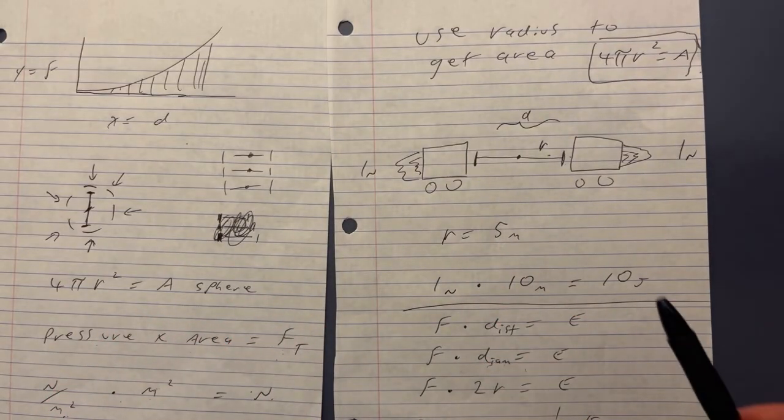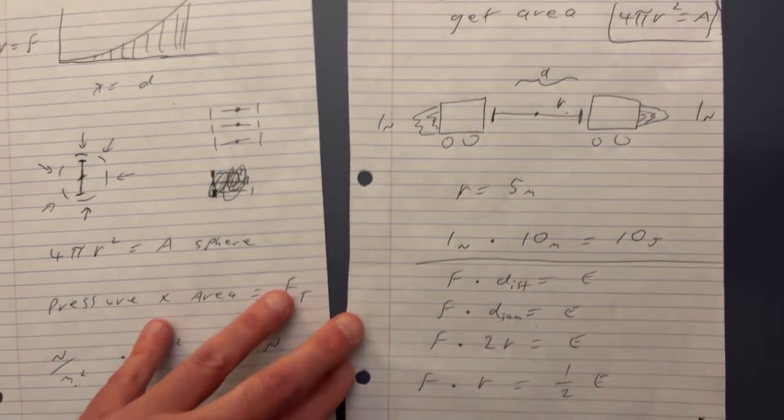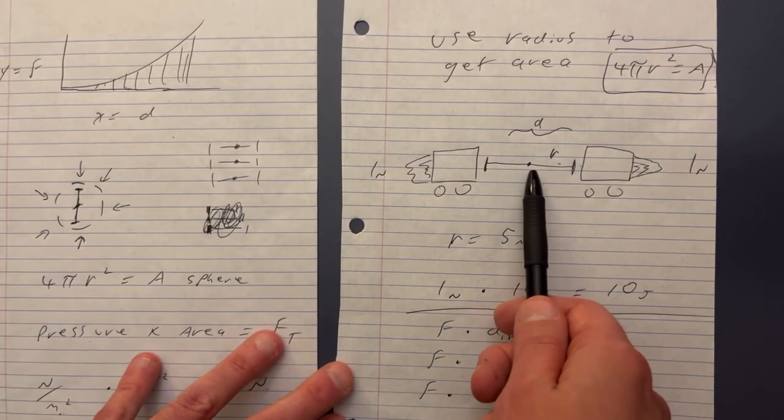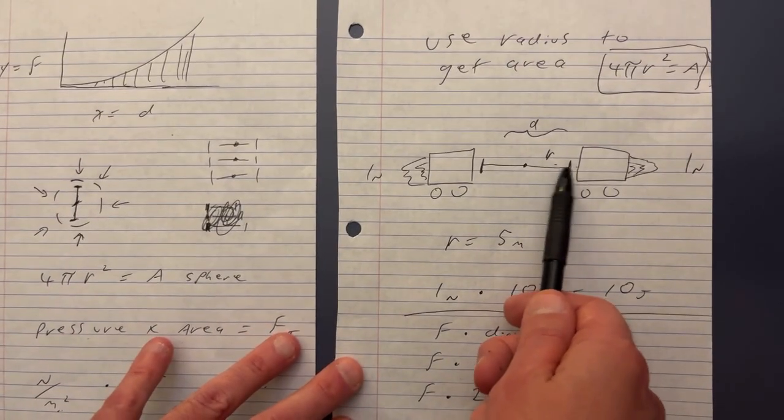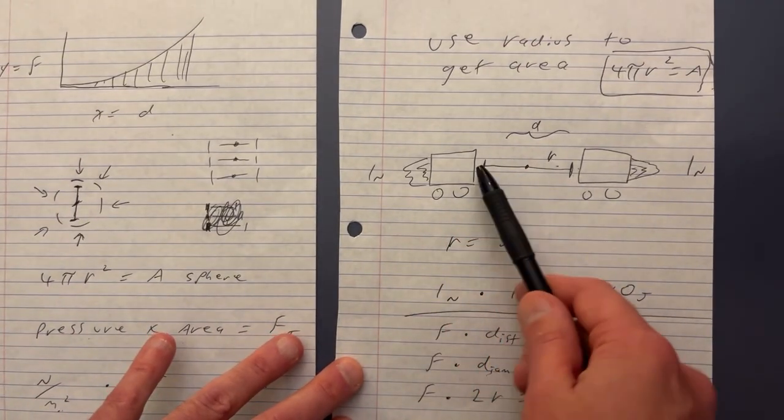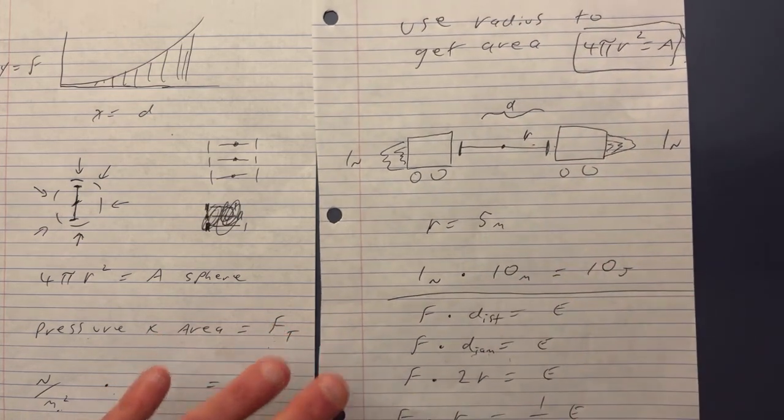So if we want to look at the energy of something, say the energy of a bomb, and we want to determine what the radius is that that energy will be able to push out on those on the outside of that sphere, we actually have to cut that energy in half right there, because half of that energy has to go to pushing the cart on the right out, and the other half of the energy has to go to pushing the cart on the left out.